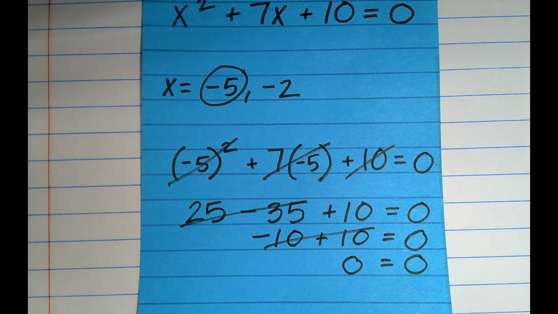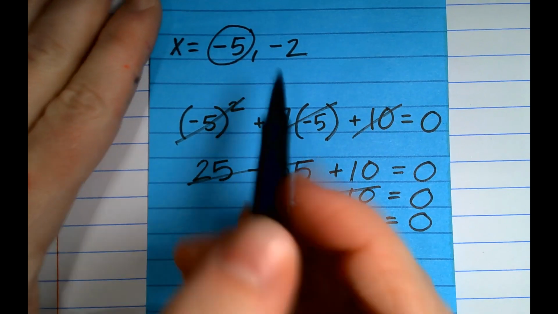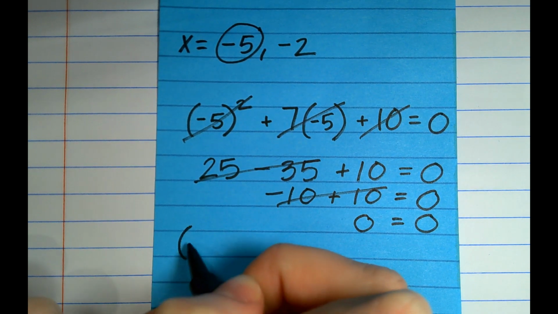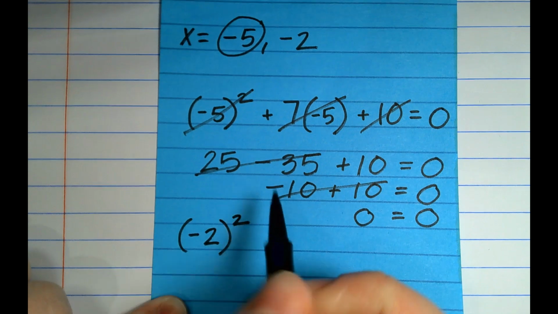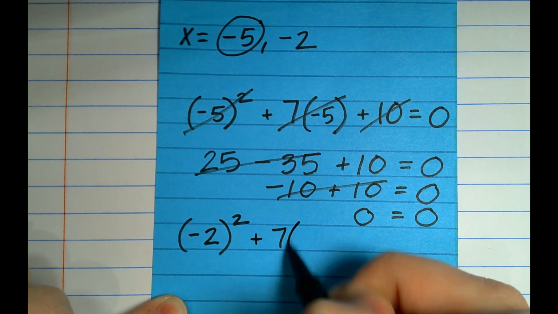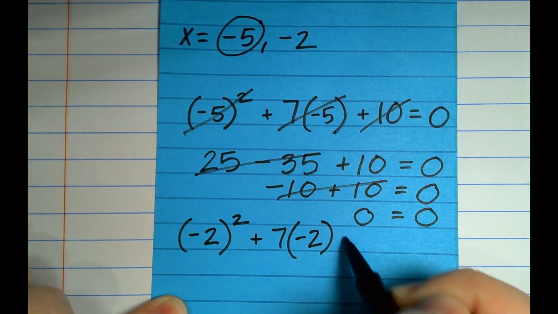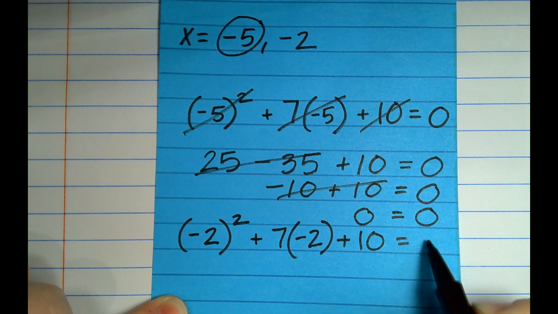Does that help us kind of wrap our minds around what we're really doing here? Yes. It's kind of like a problem checker too. Yeah, that way you can check your answer. Let's check negative 2 also while we're at it. Let's just see. We have negative 2 squared plus 7 times negative 2 plus 10, and it better be equal to 0.